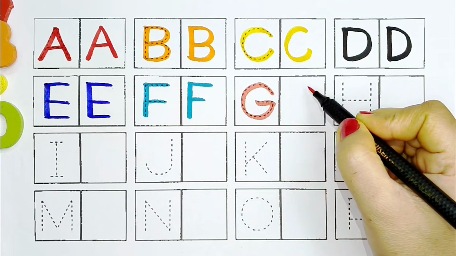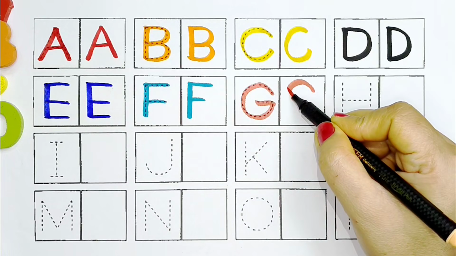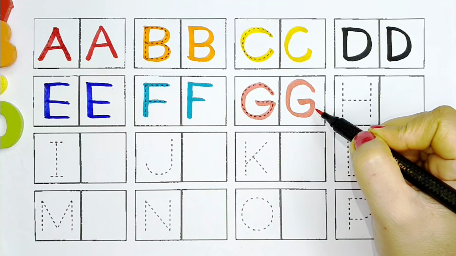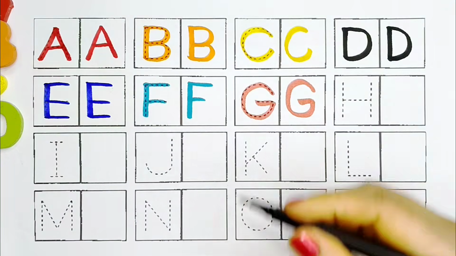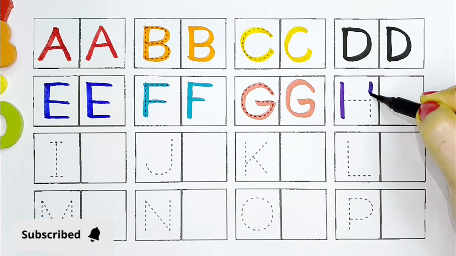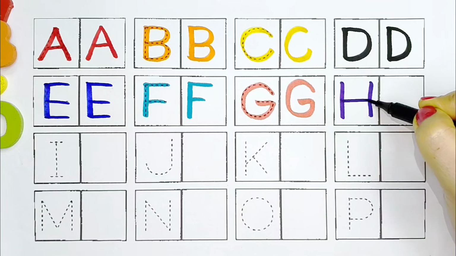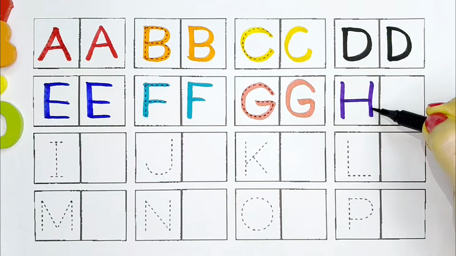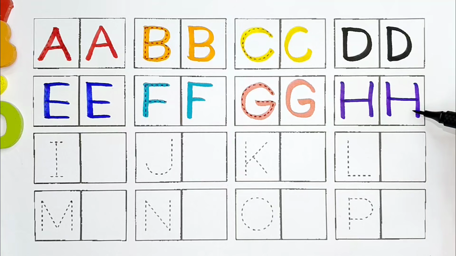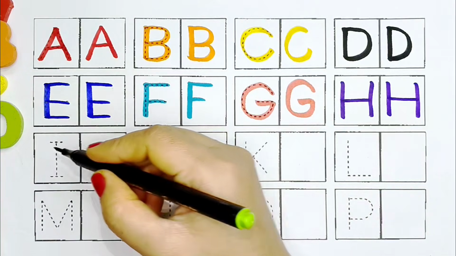G for goat. G for crabs. Purple color. H for hand. H for horse. Light green color.